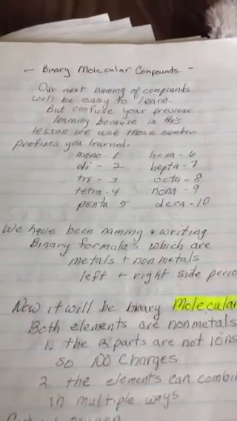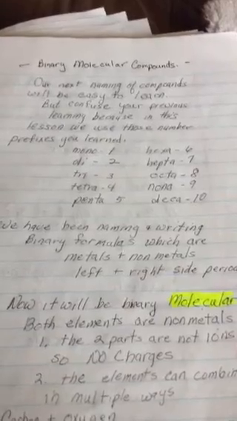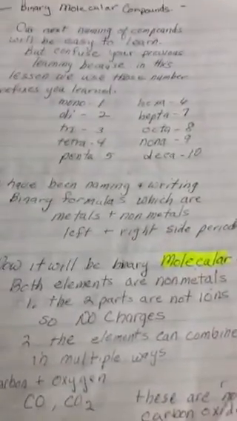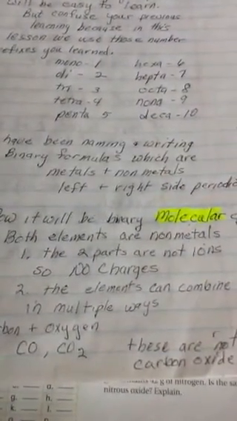We've been naming and writing binary formulas, which are metals and nonmetals. The metals come from the left side of the periodic table. The nonmetals come from the right side of the periodic table. Now we will be naming binary molecular compounds. Both elements are nonmetals, so they're both on the right side of the periodic table.